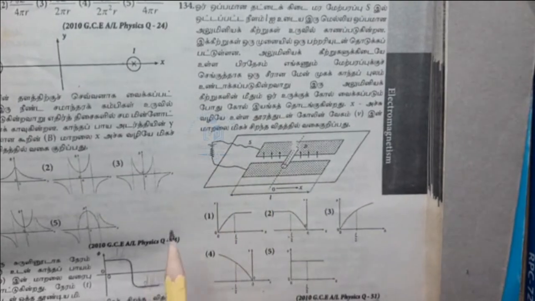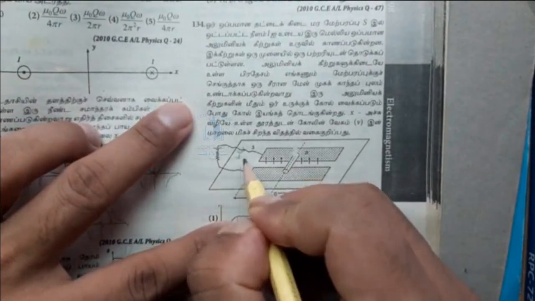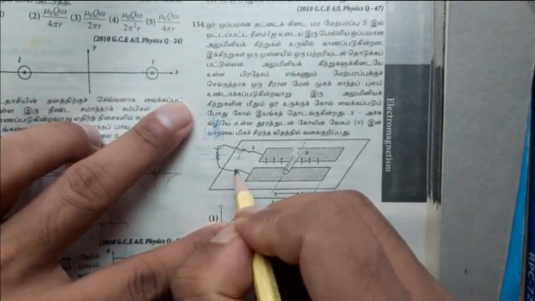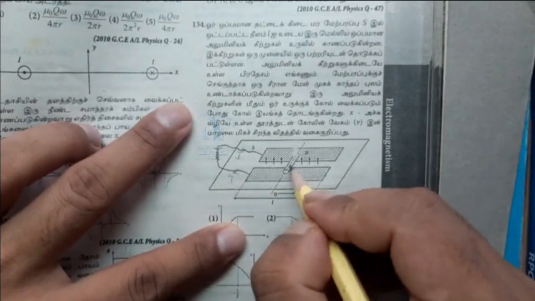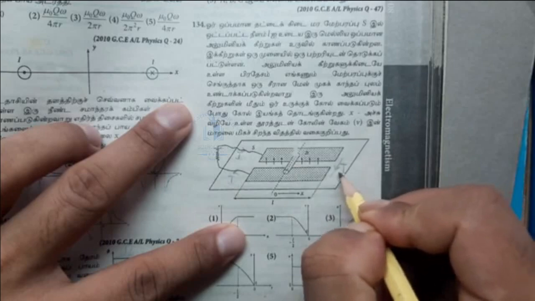So what's going to happen, there is going to be a current coming out of this battery. That is not the induced current, it's the normal current coming out of this battery. So it will go like this and it will go here this way, right? So in this rod there is already a current in this direction.